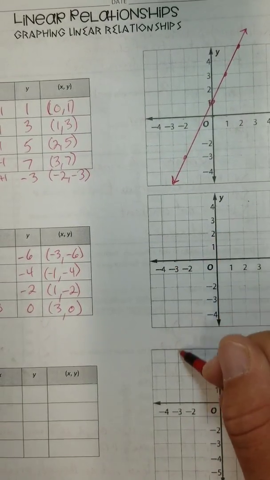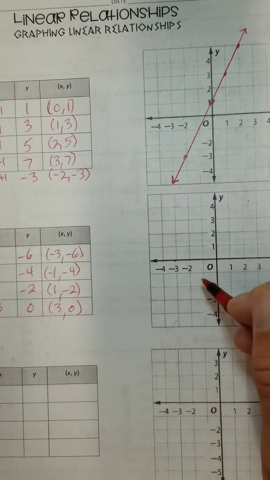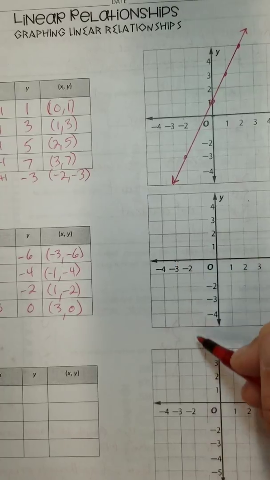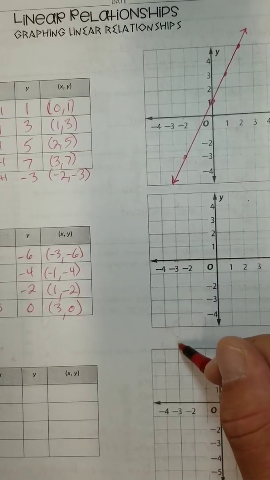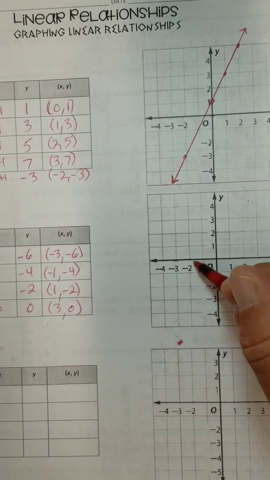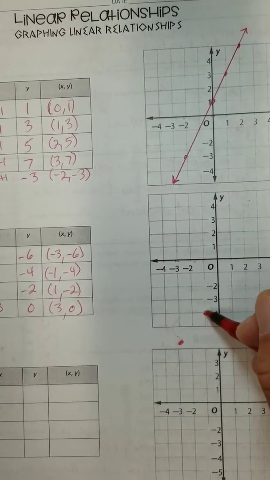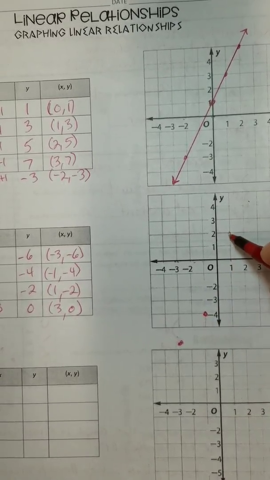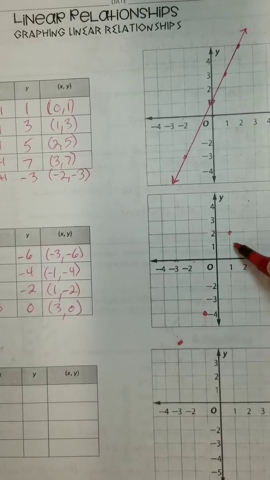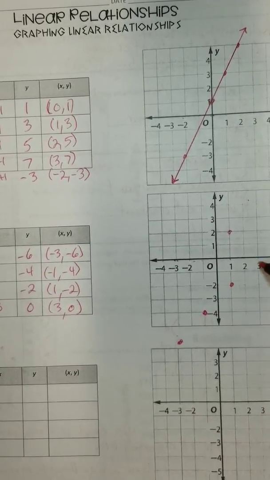-3, -6 is going to be off my chart here, so we'll come back to it. So see, -3, there's 5, 6 is probably about right there. So then I have -1, -4, 1, -2, excuse me, and 3, 0.